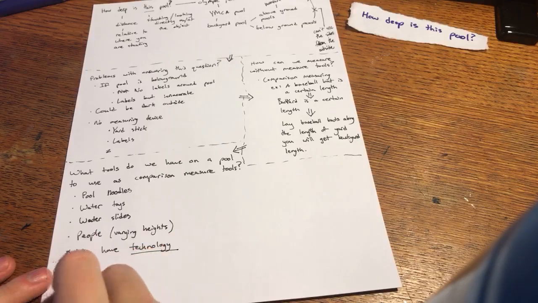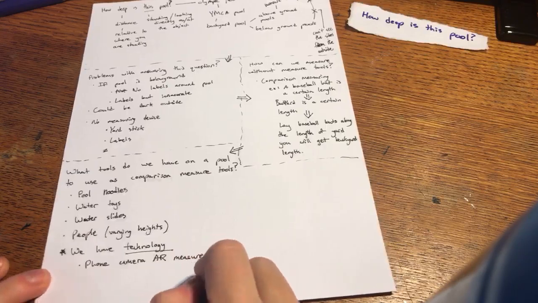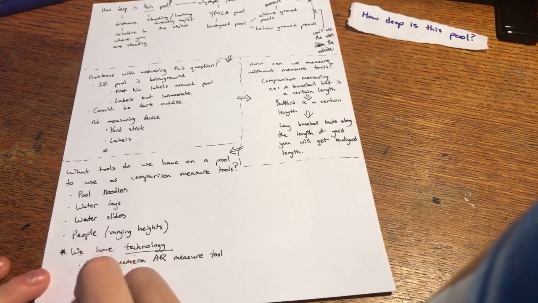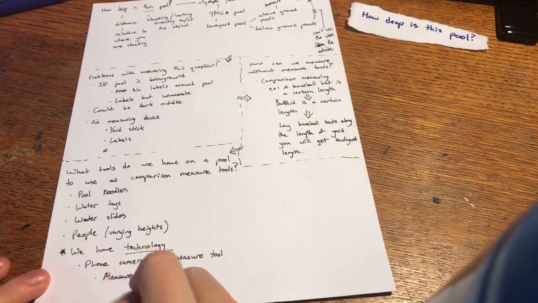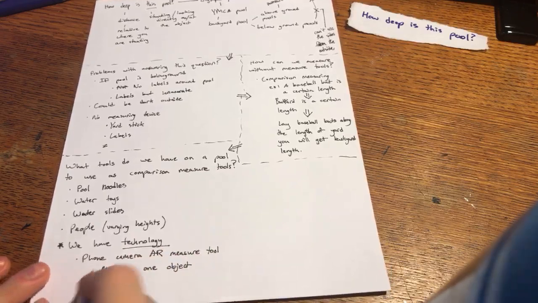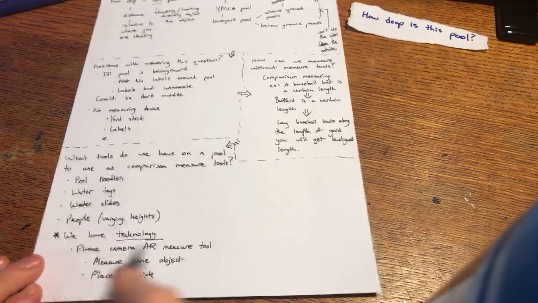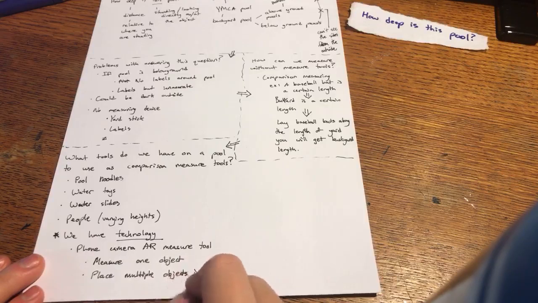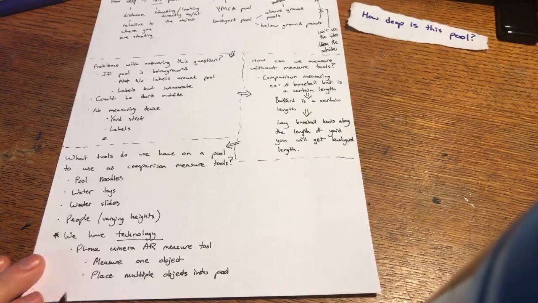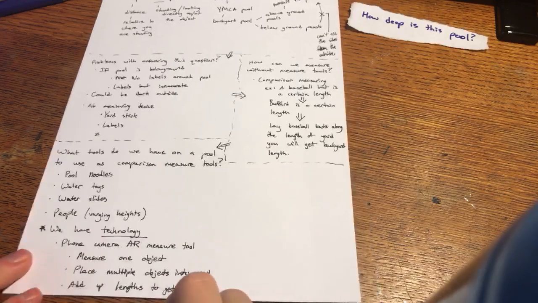Ding, ding, ding. And if we use technology, for example, phone, camera, AR, measure tool, then maybe we can measure one object and then place multiple objects into a pool, and then add up lengths to get height.